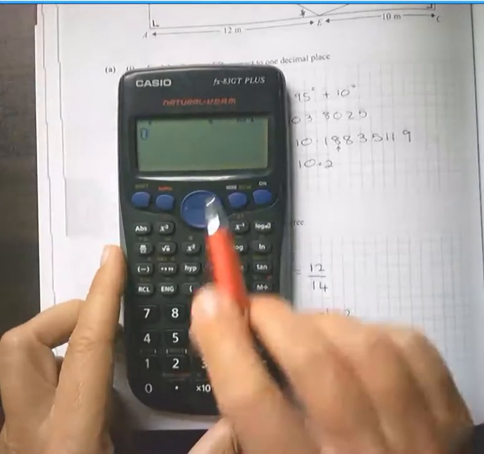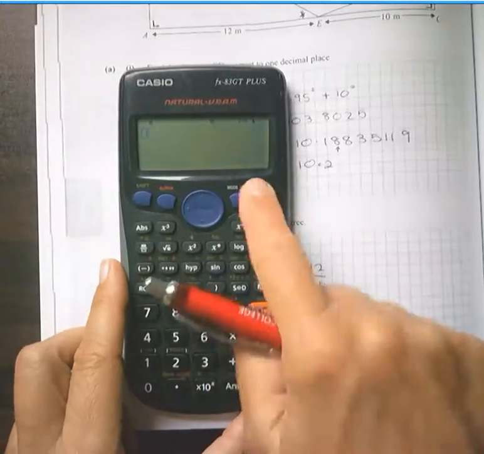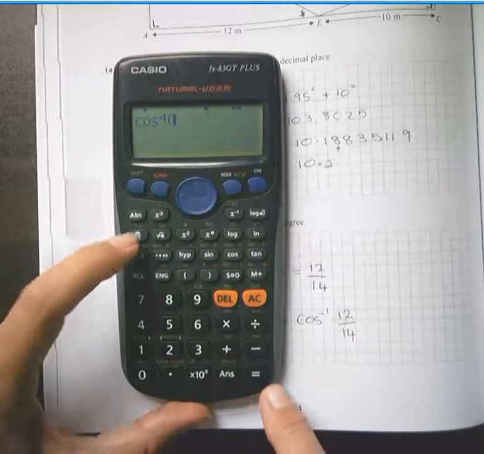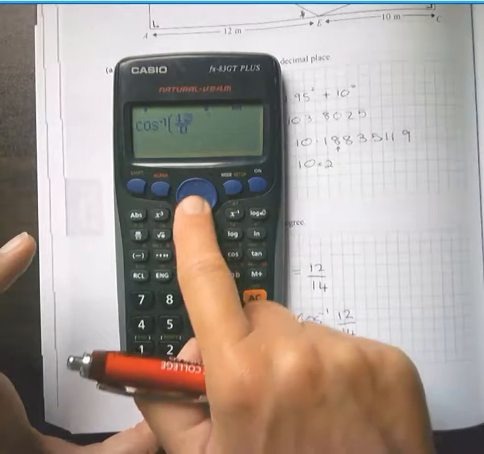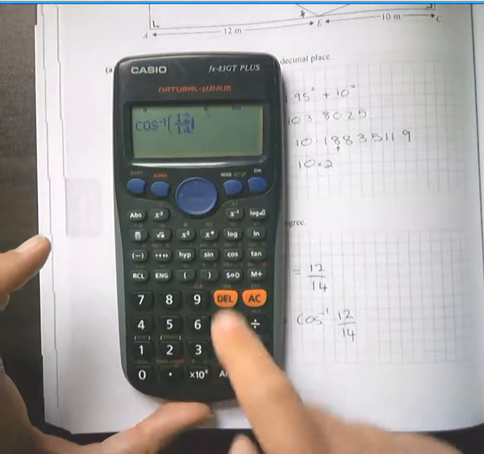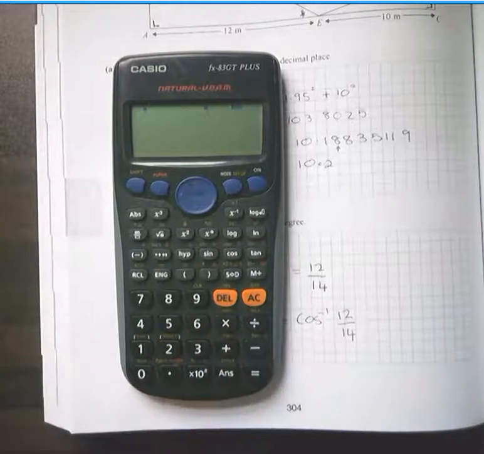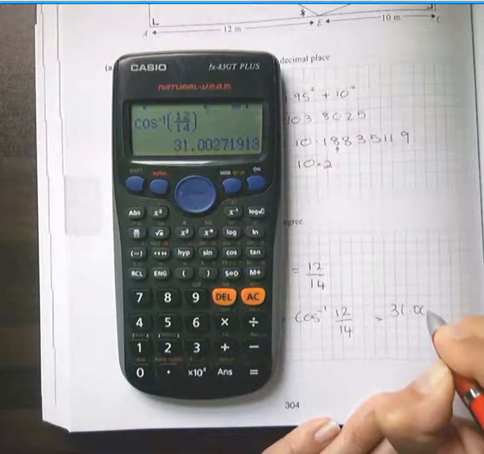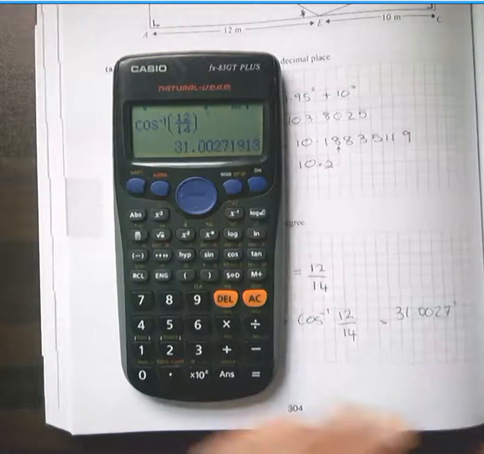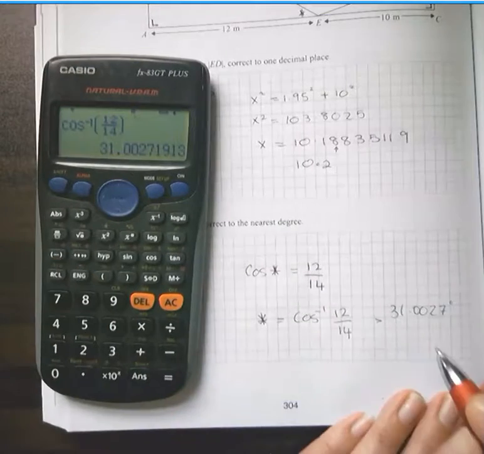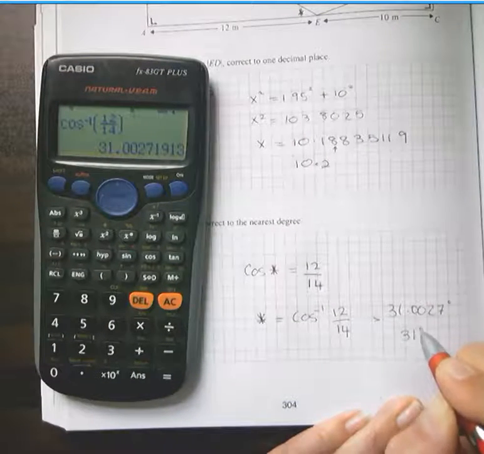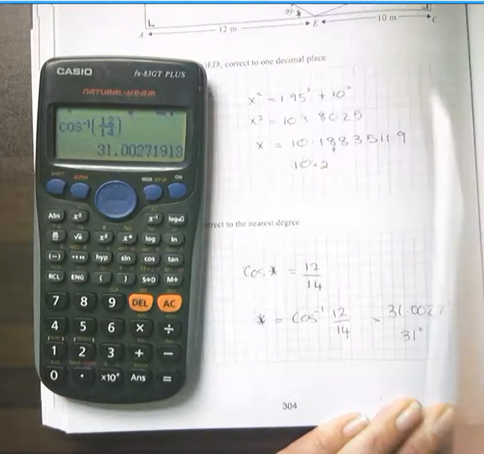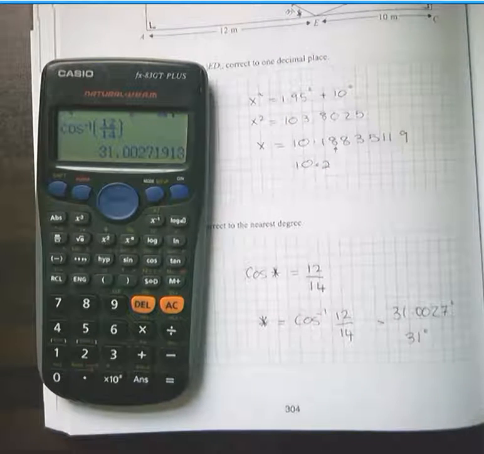On your calculator, you press shift cos, 12 over 14, close bracket, equals, and we get 31.0027 degrees. It wants the nearest degree, so we are going 31 degrees. So this angle down here is 31 degrees.